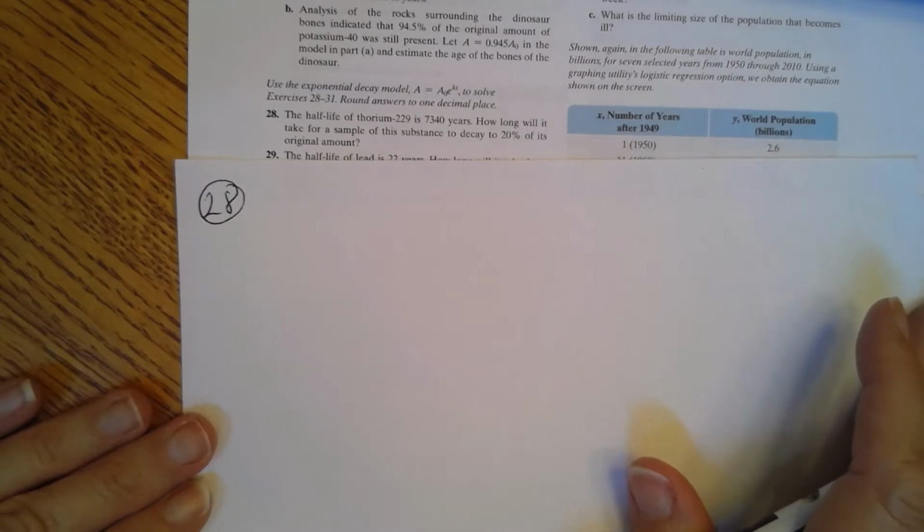So let's go ahead and do a few more problems together from 4.5. Hopefully you had a chance to redo those ones that we did together and that you feel pretty comfortable with those types of problems. But let's go ahead and do number 28. The half-life of thorium-229 is 7,340 years. Again, what does it actually mean?